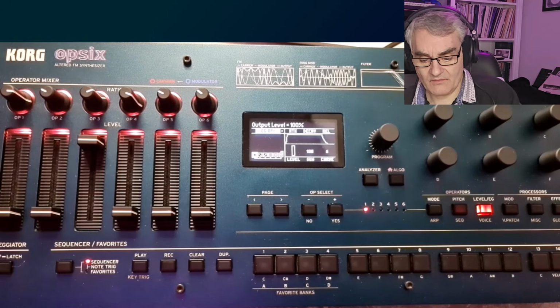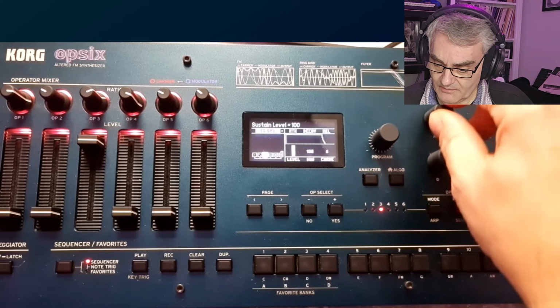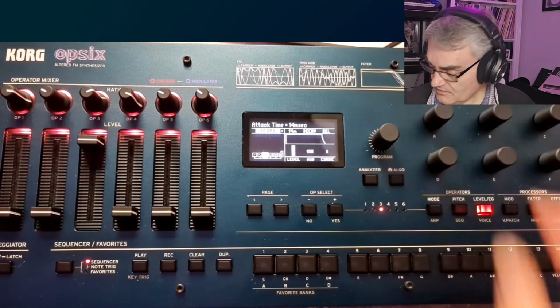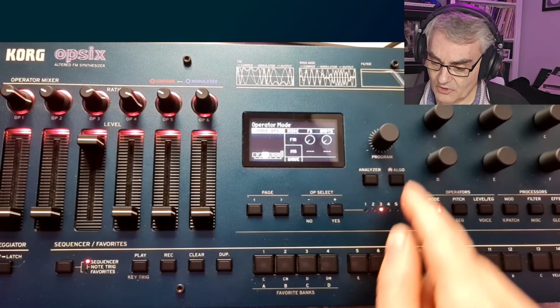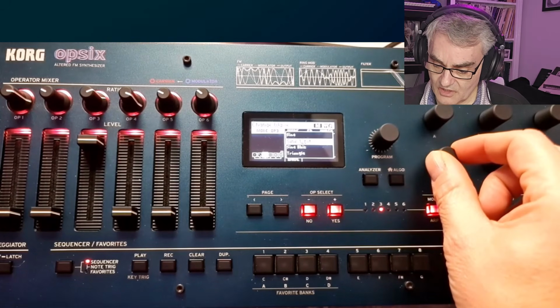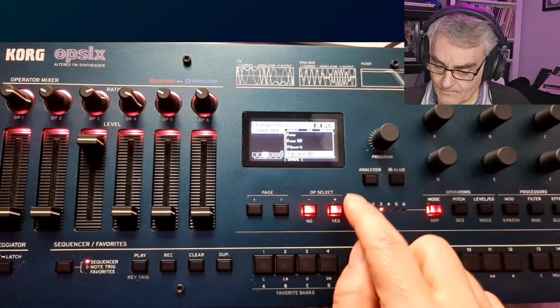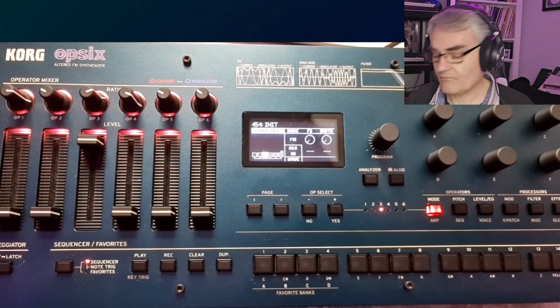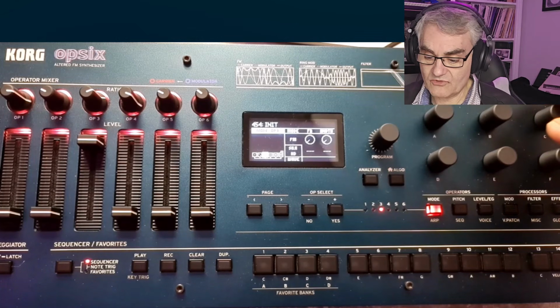So that's 2. Let's take those down for a second. Go to number 3. Same with the envelope as well on this one. Now this time we're going to do the old PWM trick. So let's go to my oscillator and we're going to choose a square wave. Nice traditional square wave. And we have got a width control.